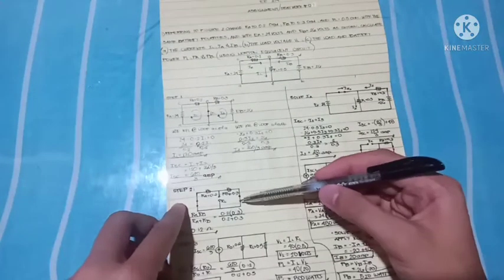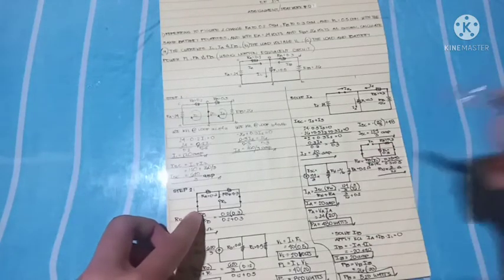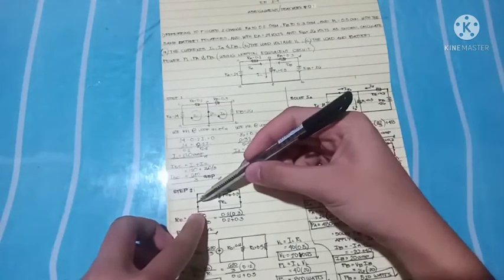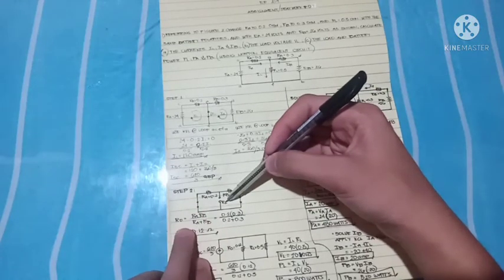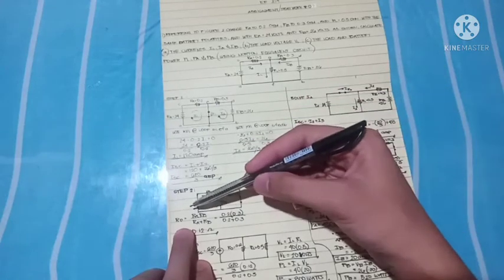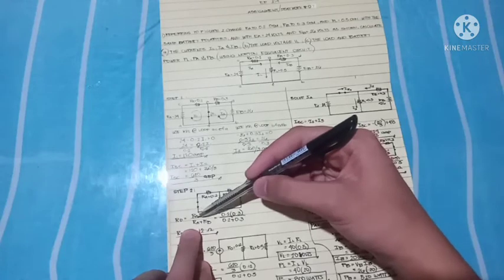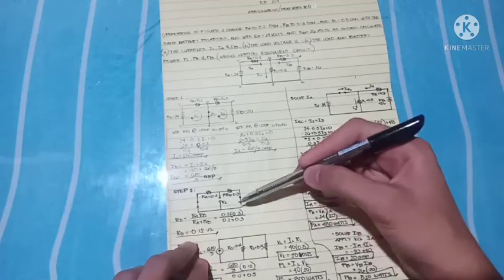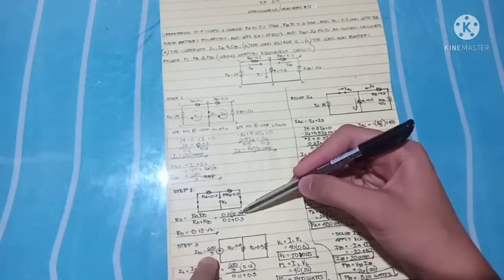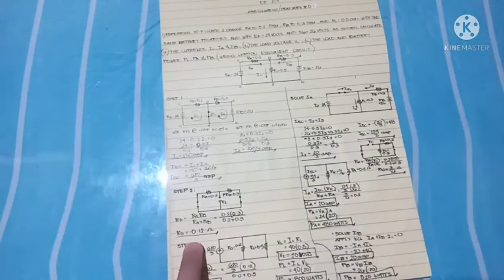In step 2, compute the terminal resistance. Short circuit all the voltage sources and open circuit the load resistance. To compute the terminal resistance, RO is equal to RA times RB over RA plus RB. Then substitute the value, 0.2 times 0.3 over 0.2 plus 0.3. Terminal resistance is equal to 0.12 ohms.